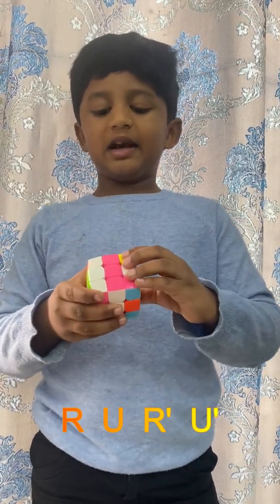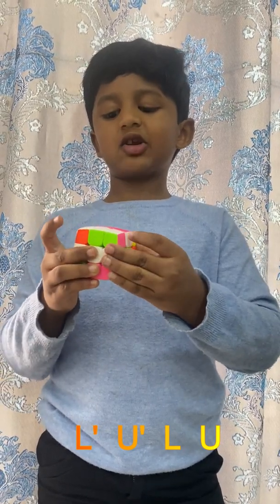I repeat, the right formula includes right clockwise, upper clockwise, right anti-clockwise and upper anti-clockwise. And the left formula includes left anti-clockwise, upper anti-clockwise, left clockwise and upper clockwise. Now you know the formulas.